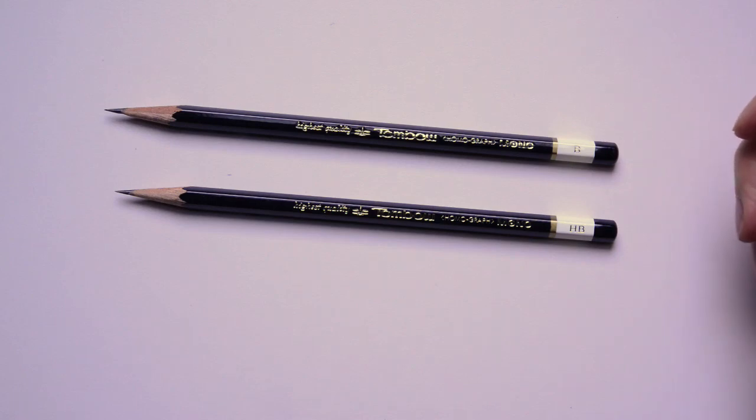2H, 4H, those are the very hard leads, and they hold a point for a long time, but they're very light, and it's kind of like sketching with a nail. It's not that forgiving. So I like a softer lead, somewhere in the middle. So for me, a B is a good one to start with.